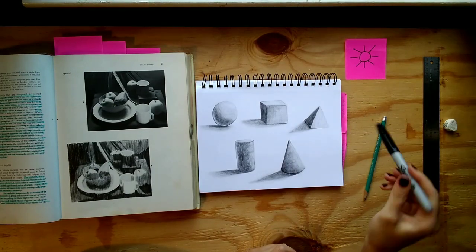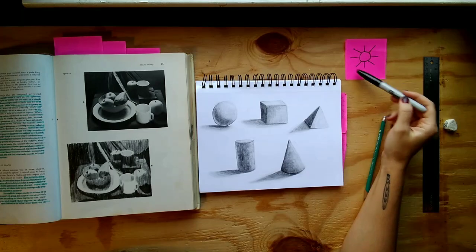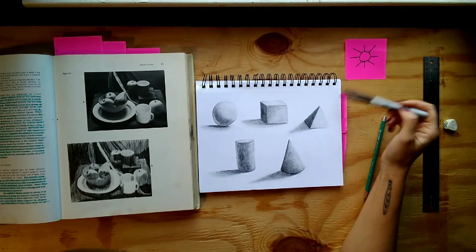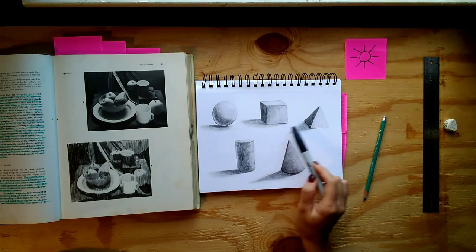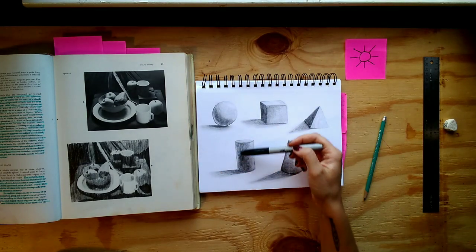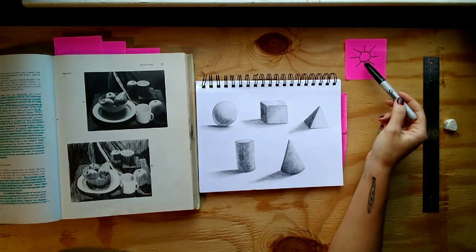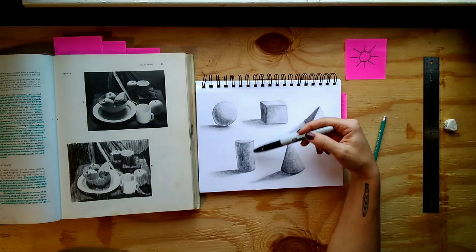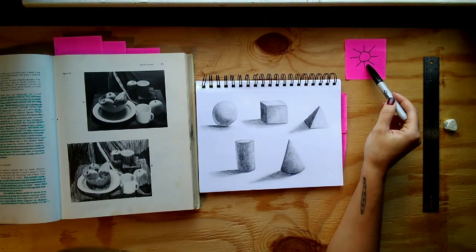So what you want to do is picture in real life. If you are standing outside and the sun is over here and you are facing the sun, your shadow on the ground would be coming off this way, down here on the ground. And this side of your body would be the darkest because it is facing away from the sun. And this side of your body would be the lightest because it is facing the sun.